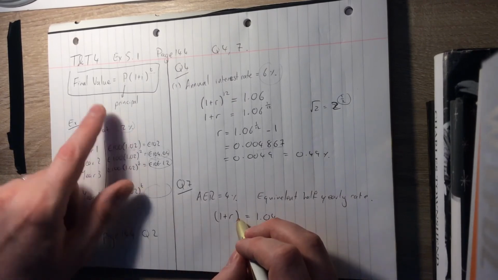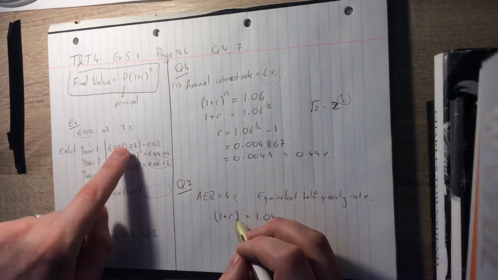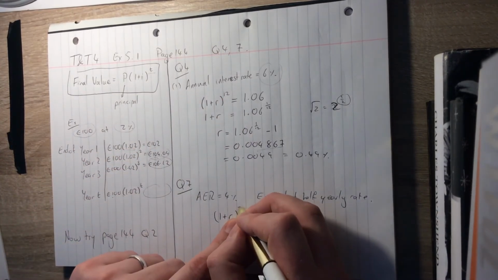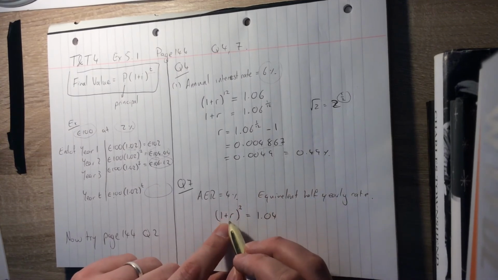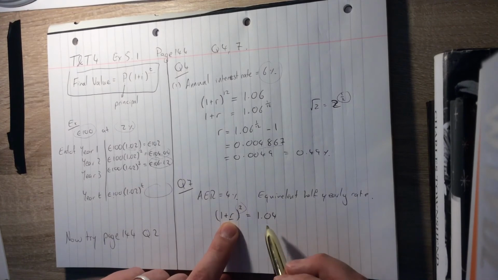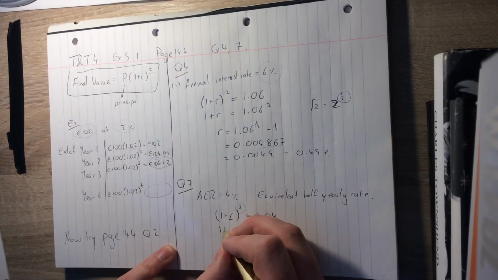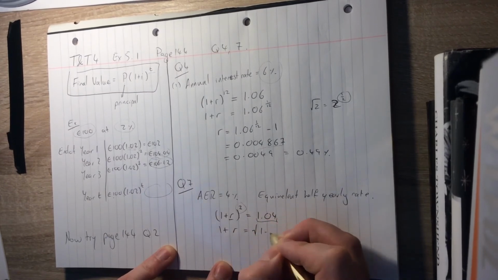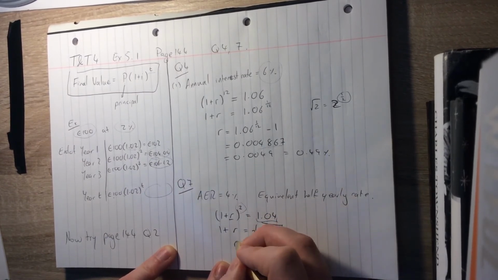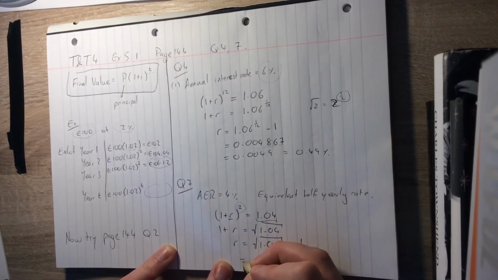This is going to be, instead of compounding 12 times like we do here for per month, or once like we do here per year, we're going to compound it twice in the year. So we need the same interest rate for paying interest twice. It needs to be the same as getting 4% over the year. So that's 1 plus r is the square root of 1.04. And r is the square root of 1.04 minus 1.